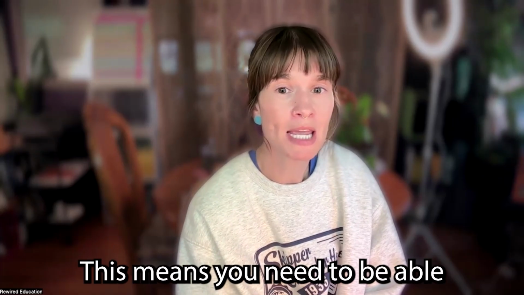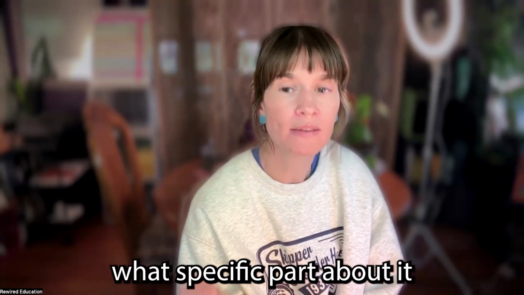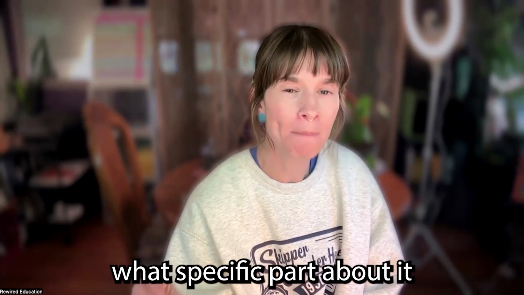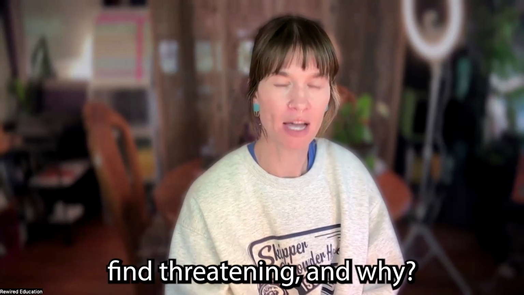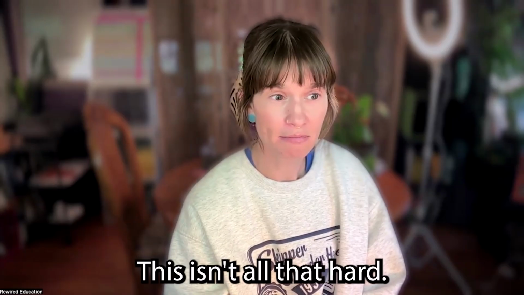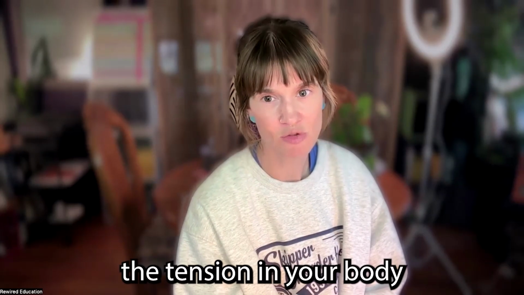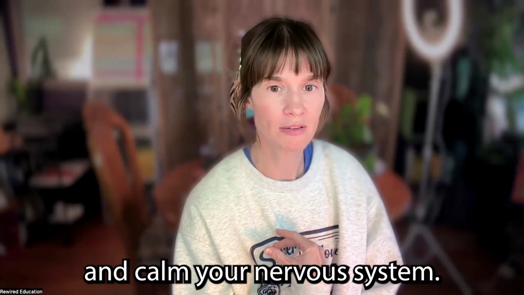This means you need to be able to accurately name the stressors and identify what specific part about it your brain finds threatening and why. This isn't all that hard. And this simple activity can alleviate the tension in your body and calm your nervous system.